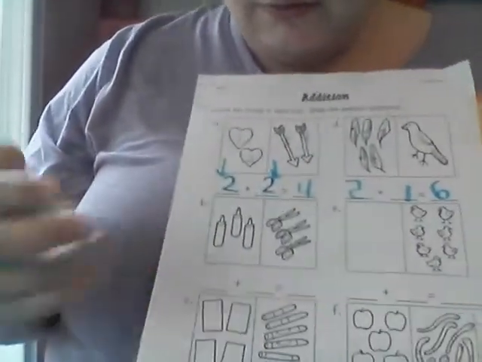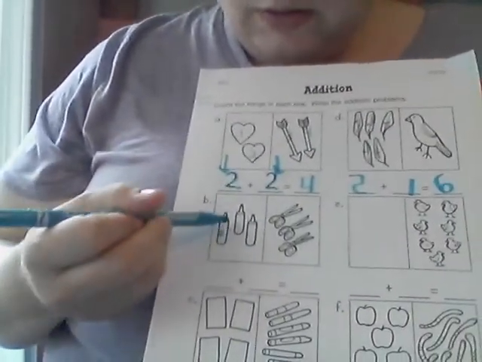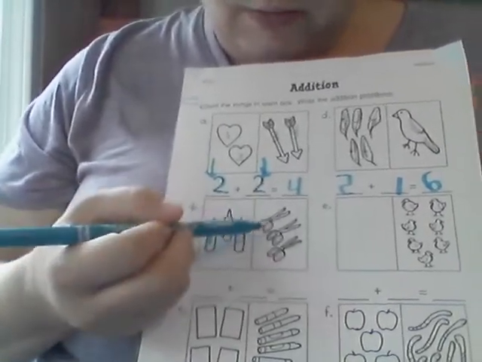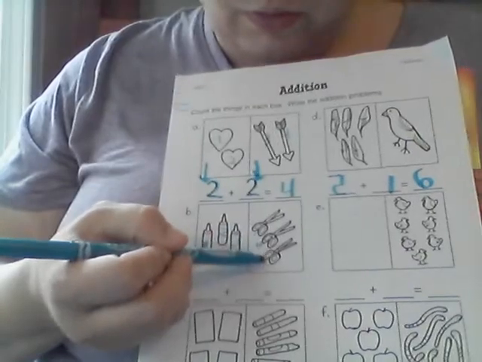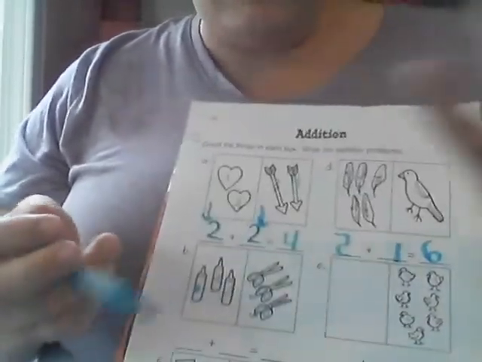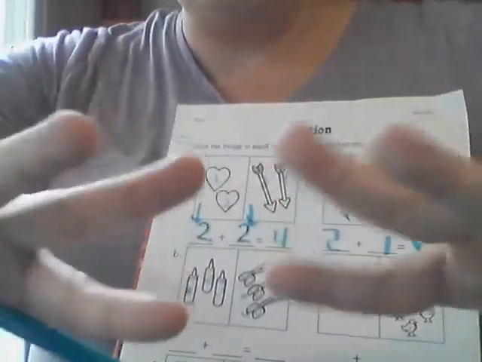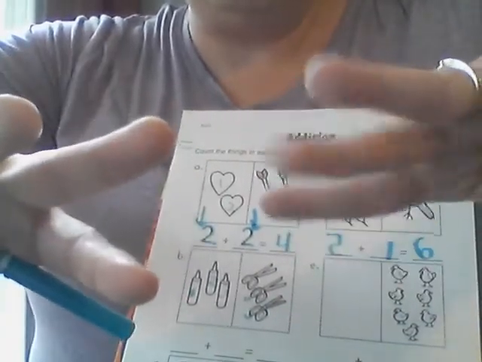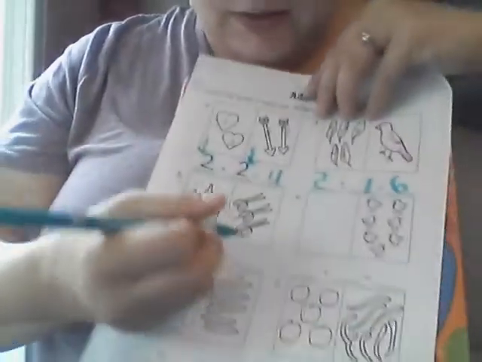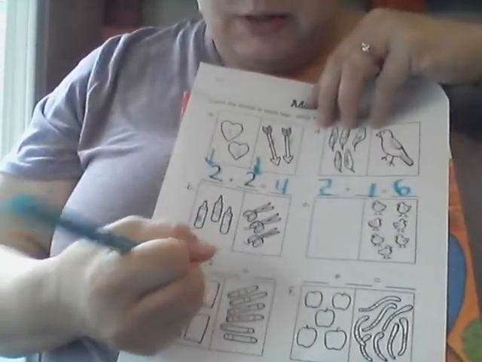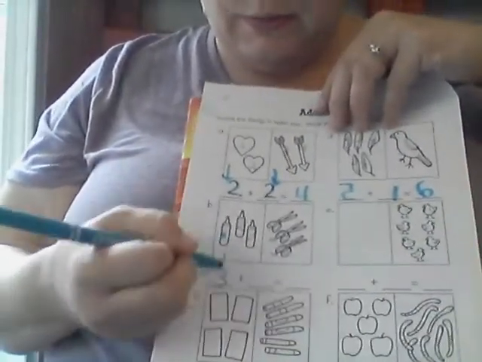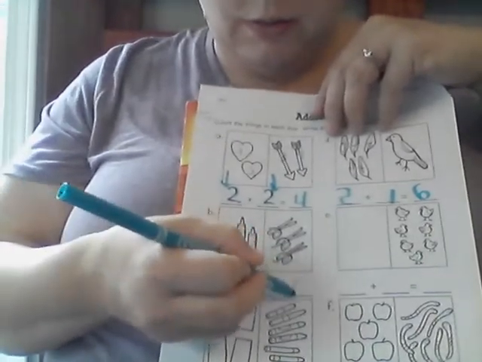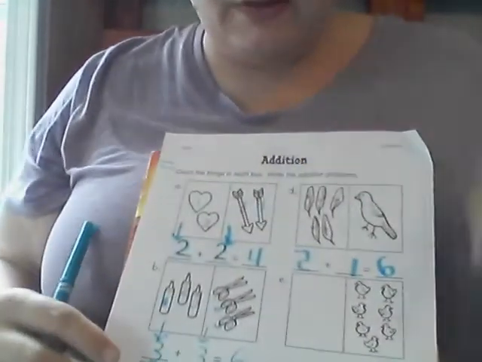Okay, then we're going to go look over here. We have 1, 2, 3 glues, and we have 1, 2, 3 scissors. So if I have 3 and 3, how many do I have all together? 1, 2, 3, 4, 5, 6. So I'm going to put my 3 here. That's for these. And then I'm going to put my 3 here. And then 6 all together.